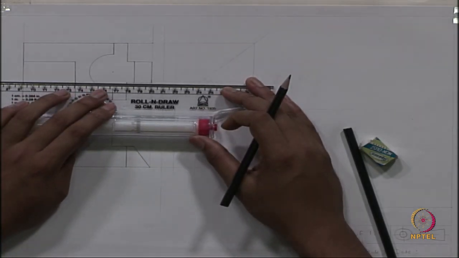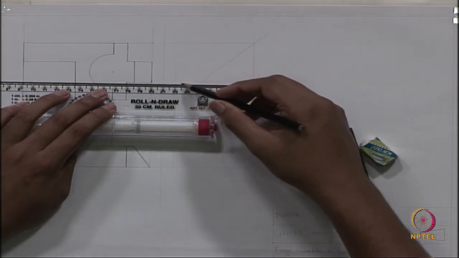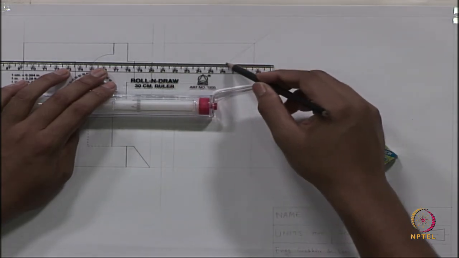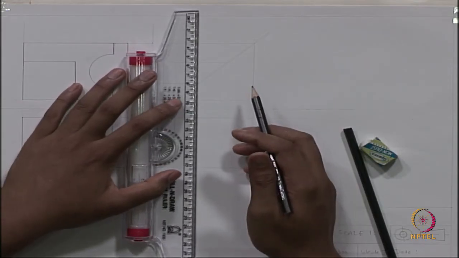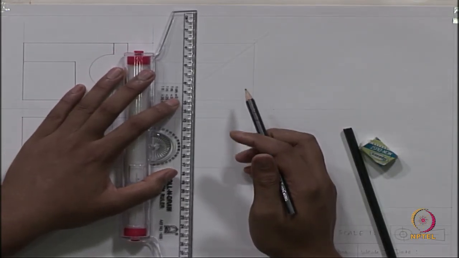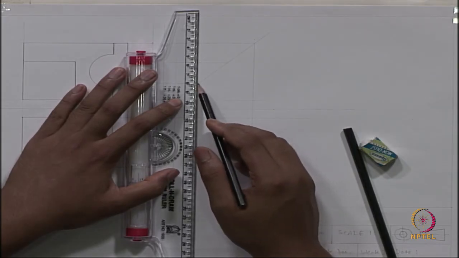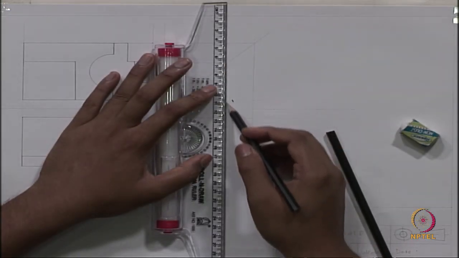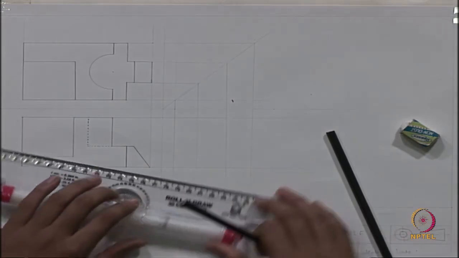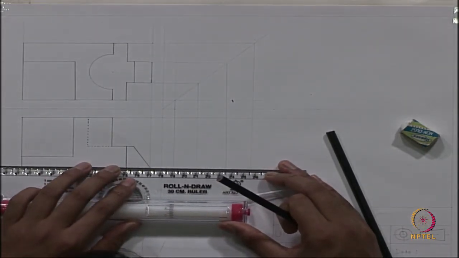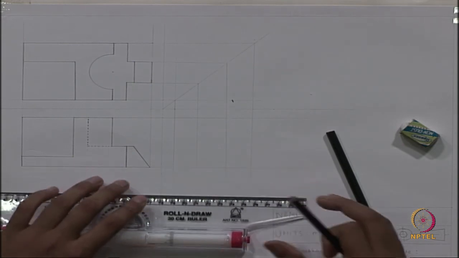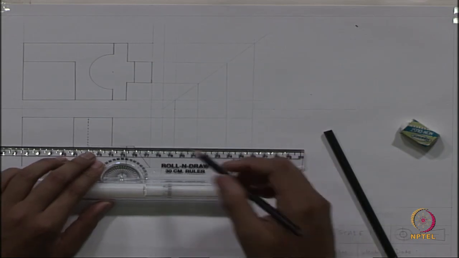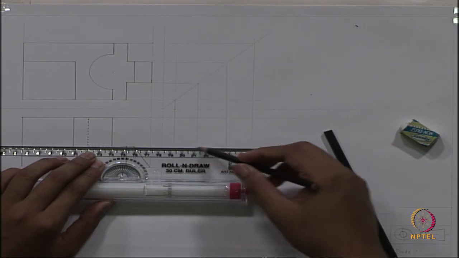These features we do not need to draw separately, we can just extend a construction line from here, and from this place also we can extend a line, so that we will get the position of the features exactly.